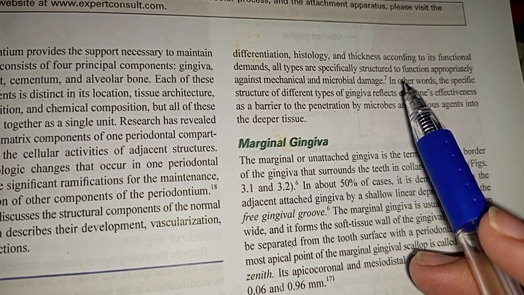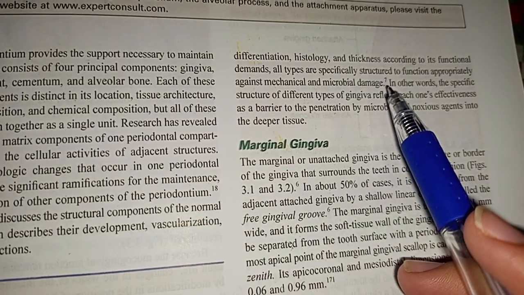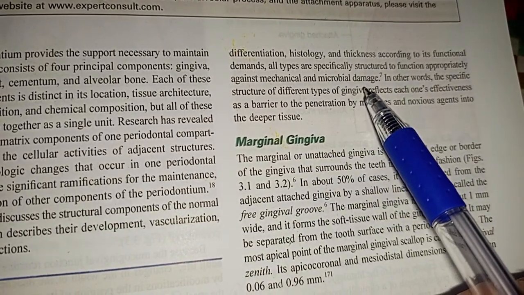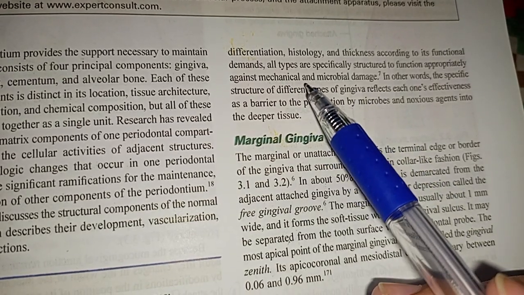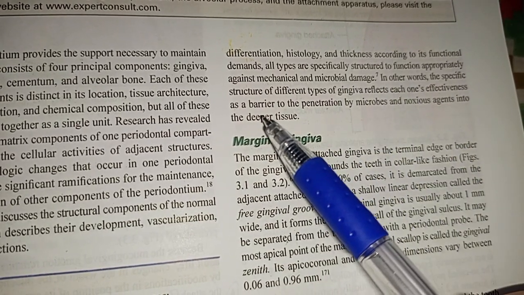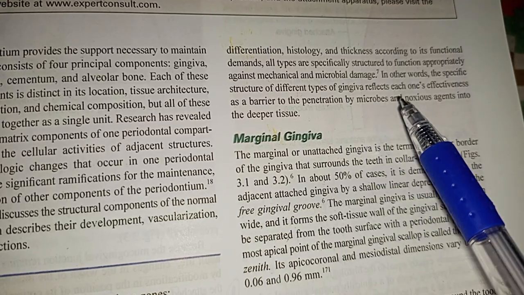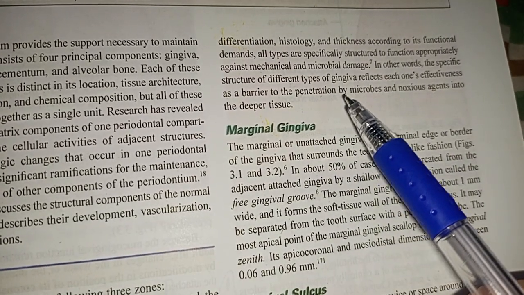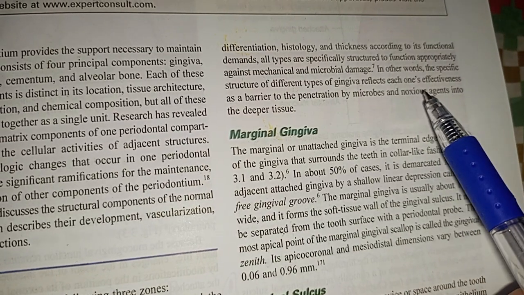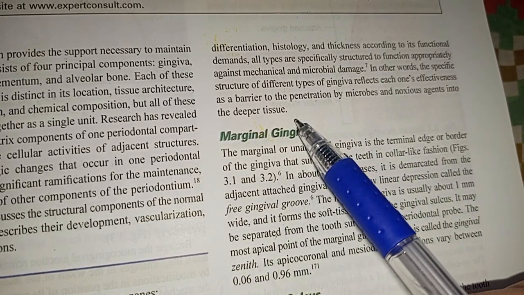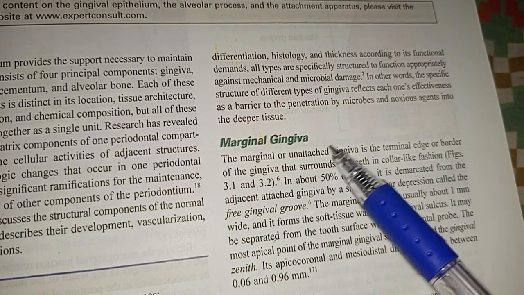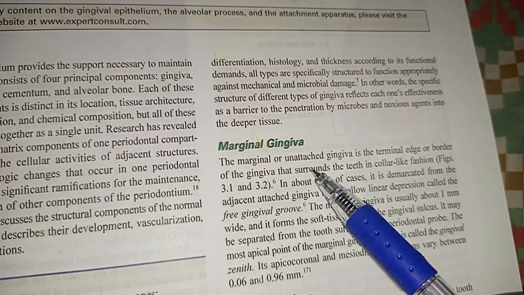All have been specifically structured to function appropriately against mechanical and microbial damage, and to protect against any trauma. In other words, the specific structures of the different parts of the gingiva reflect each one's effectiveness as a barrier against penetration by microbes and any noxious agents into your deeper tissues.